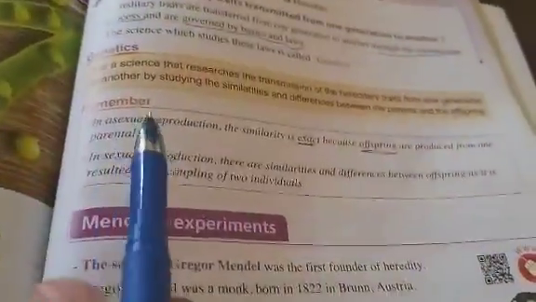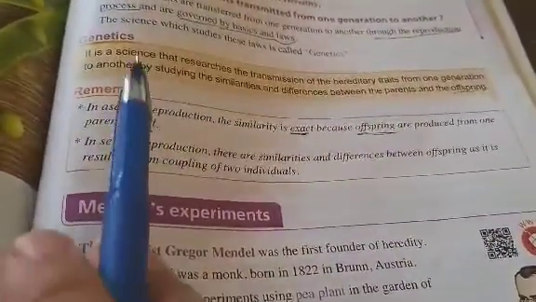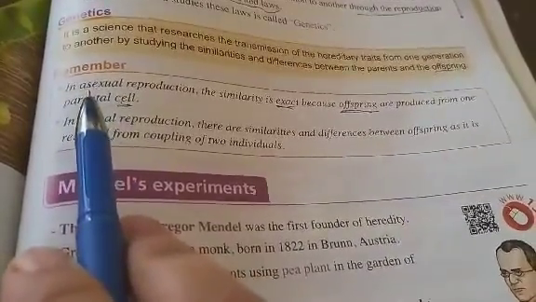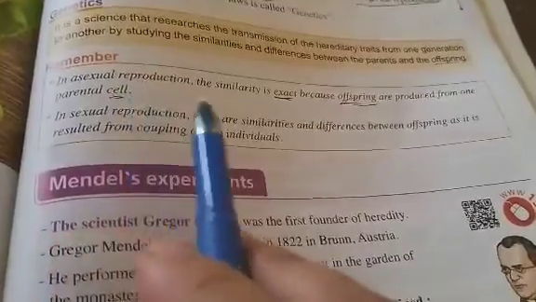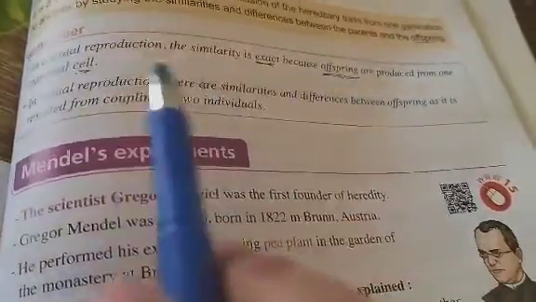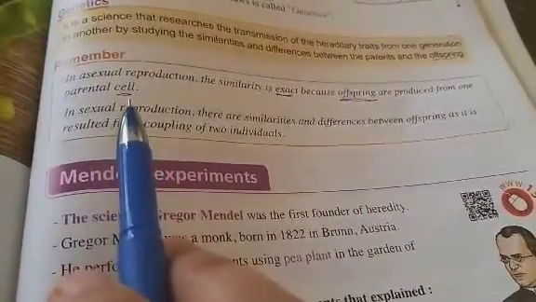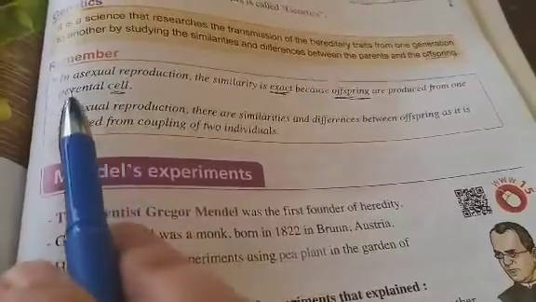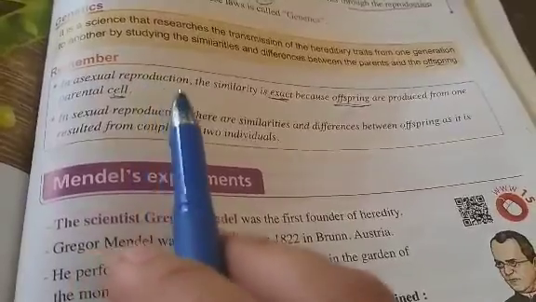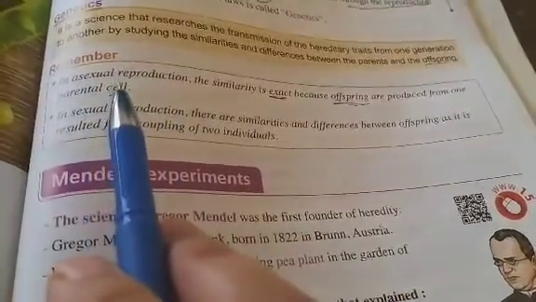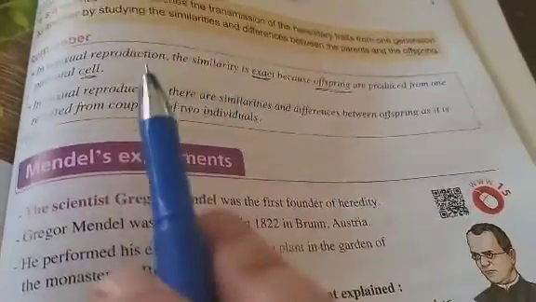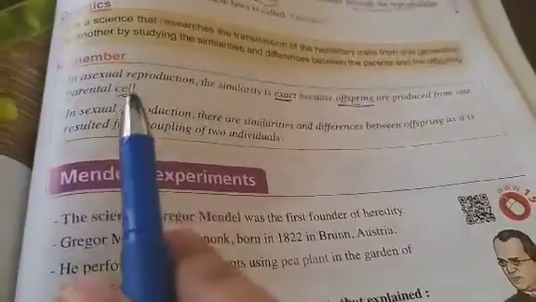Okay? And here we should remember this from grade 8 or from the first term in asexual reproduction. You remember this from the first term? In asexual reproduction, the similarity is exact because offspring are produced from one parental cell. What is the meaning of this? There is no father, there is no mother in asexual reproduction. So the new cell, the produced cell, will be exact to the parental cell. So the similarity is exact. Why? Because offspring are produced from one parental cell. There is no father and mother.